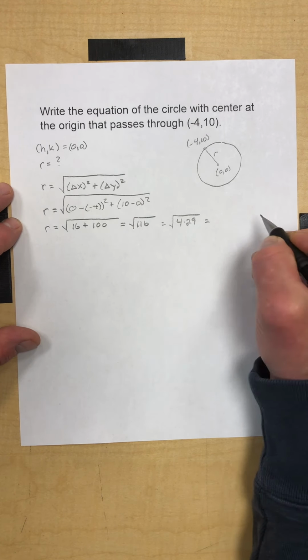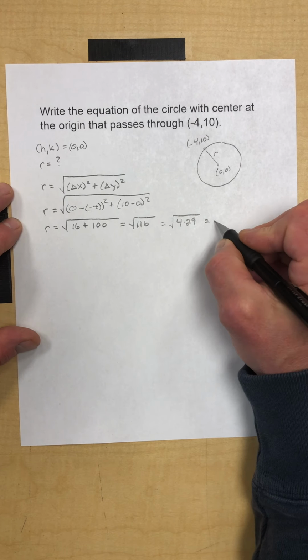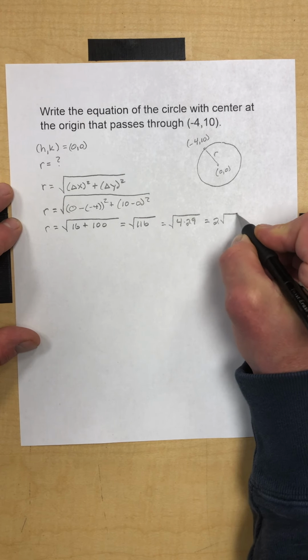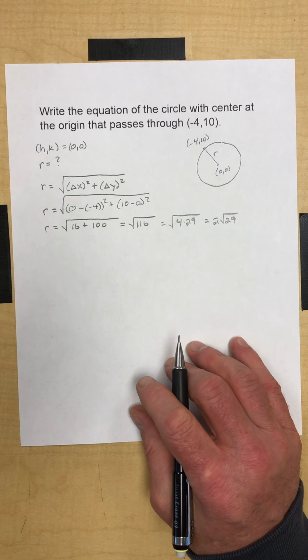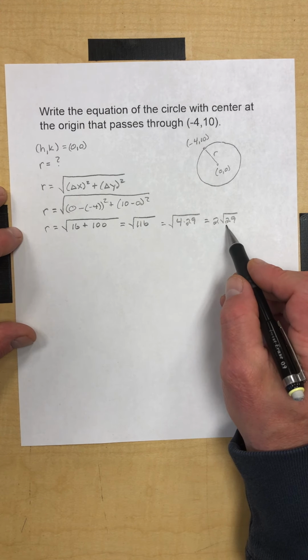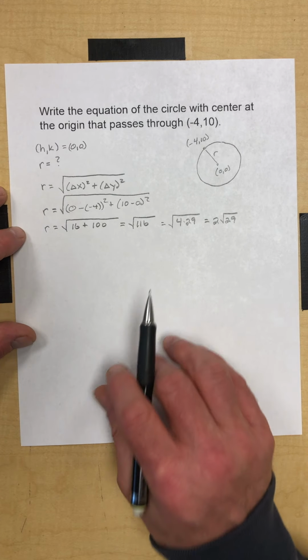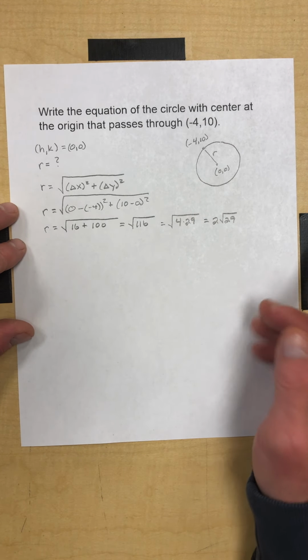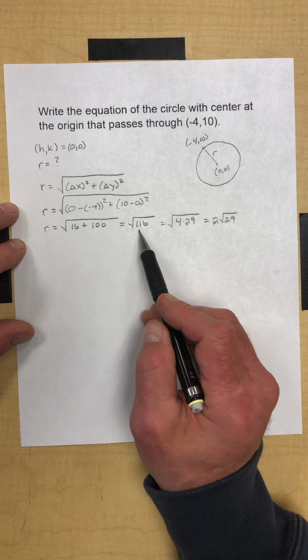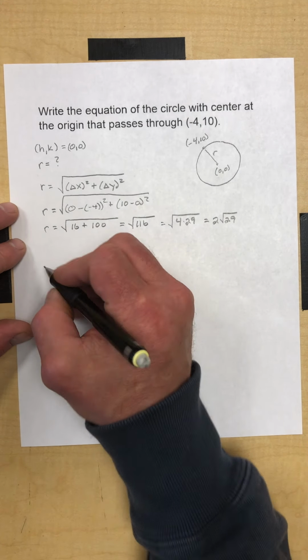So I take the square root of 4 and I get a 2, radical 29. If I was just trying to figure out what's the radius of the circle, this would be the answer I'd have to give. But we're not doing that. We're just asking, what's the equation of the circle? So I could use this or that for my radius. It doesn't make any difference.